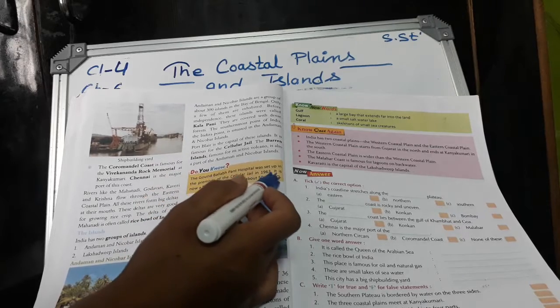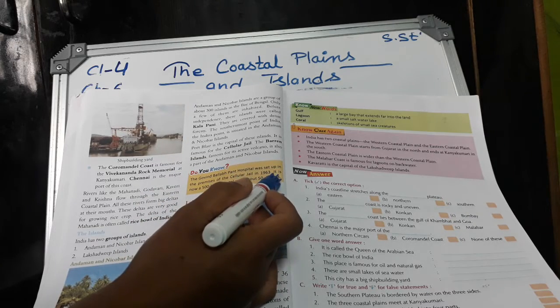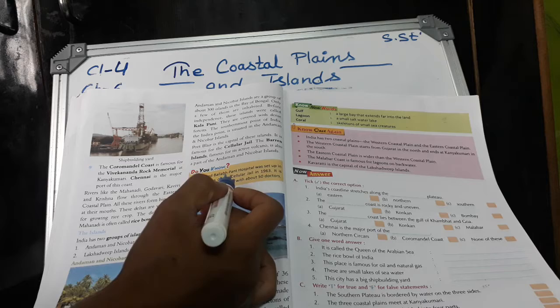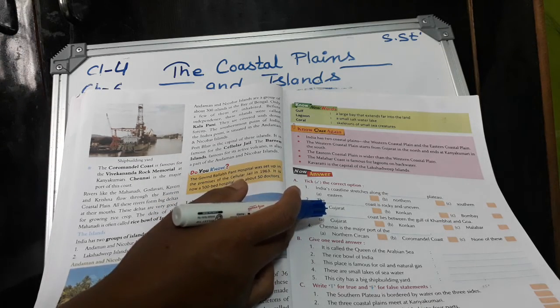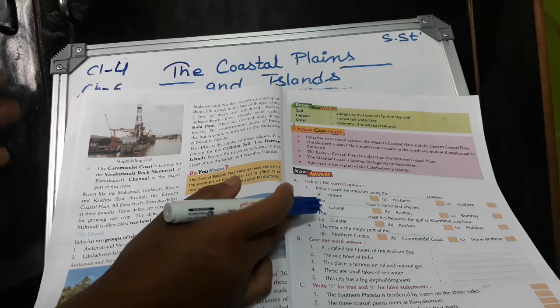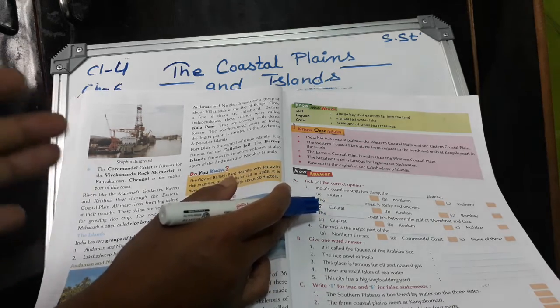The Govind Ballabh Pant Hospital was set up in the premises of the Cellular Jail in 1993. It is now a 500 bed hospital with 50 doctors.